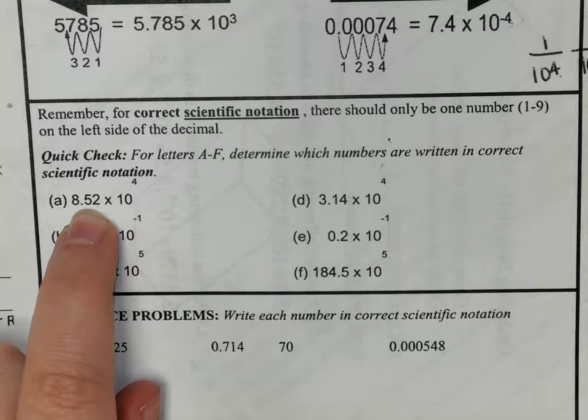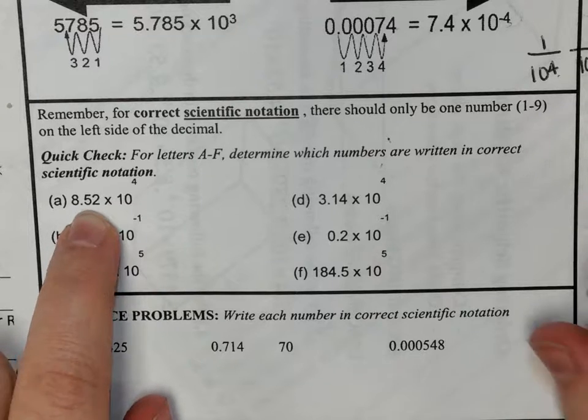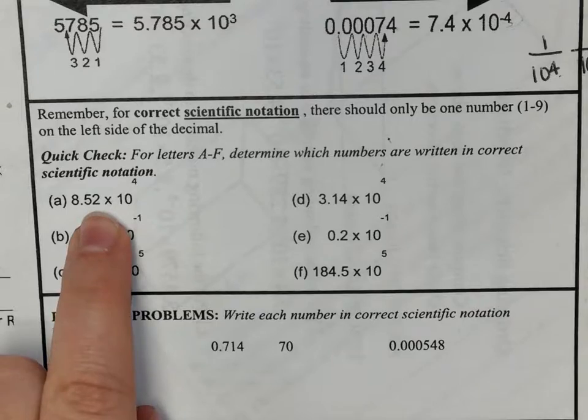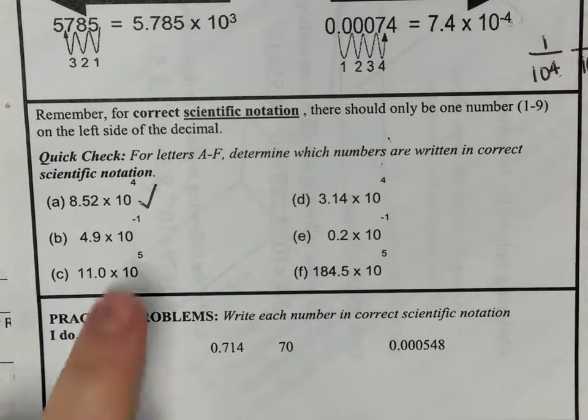Just 1. Okay? Can that number be 0? No, it needs to be the first number that's not 0. So 8.52, is our decimal in the right spot? Yes. Do we have times 10 and an exponent? Yes. So is this incorrect scientific notation? Yes. I'm just going to do a check mark. Are y'all good with that? Okay.